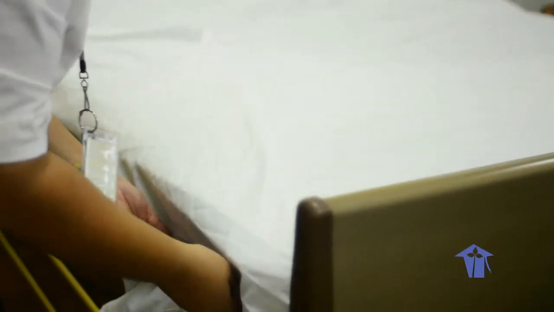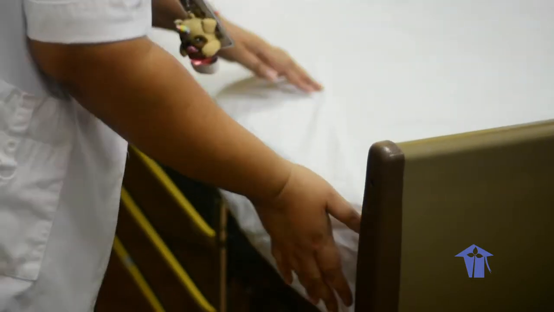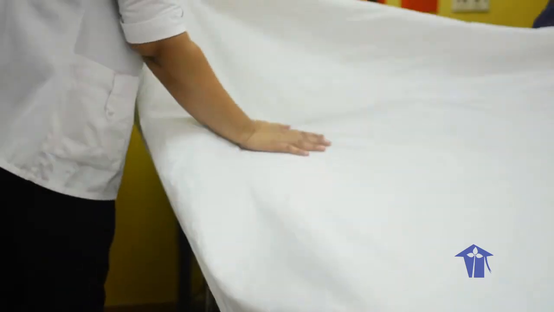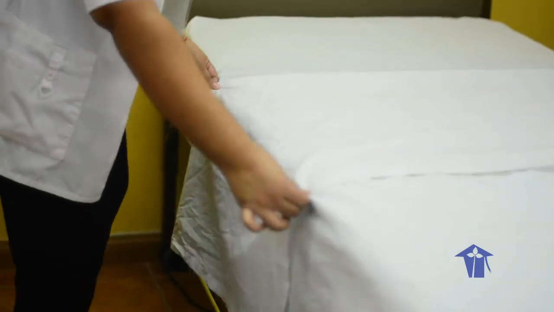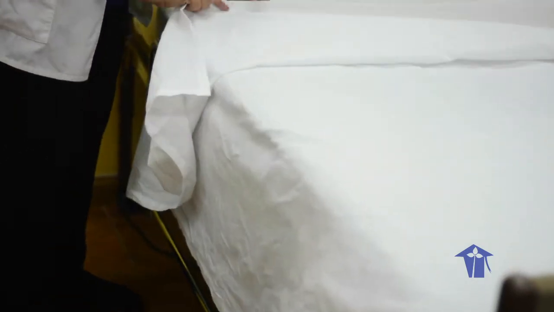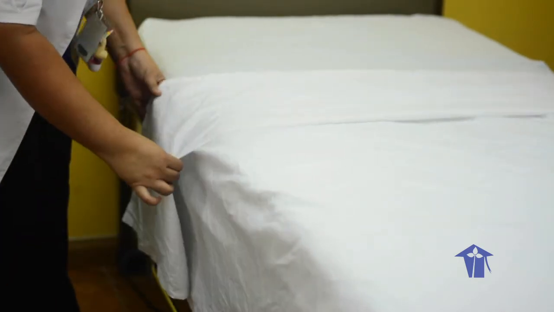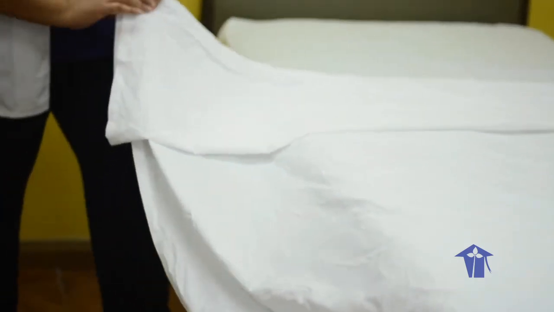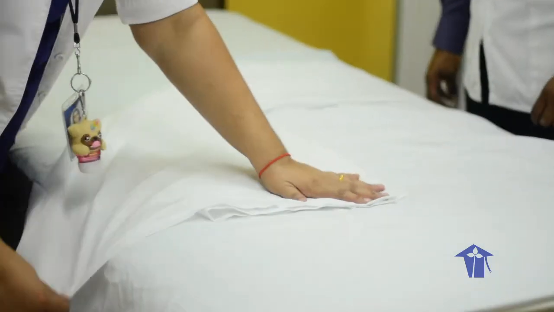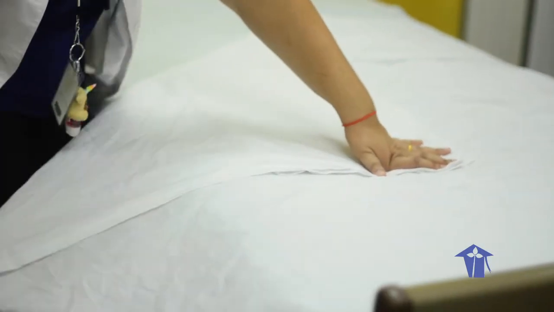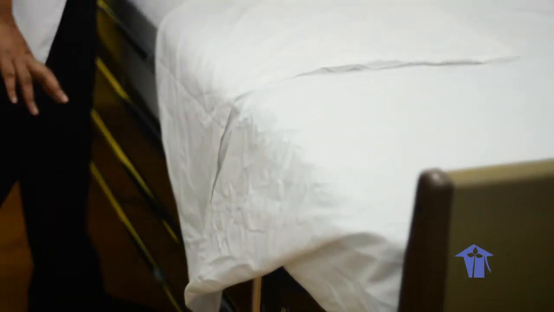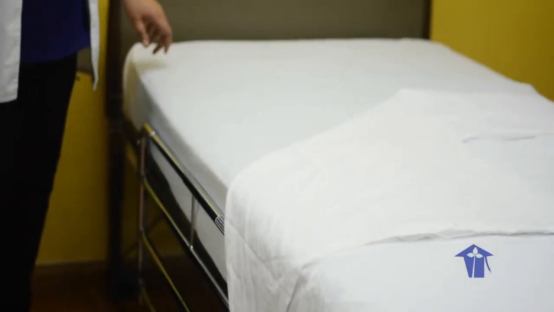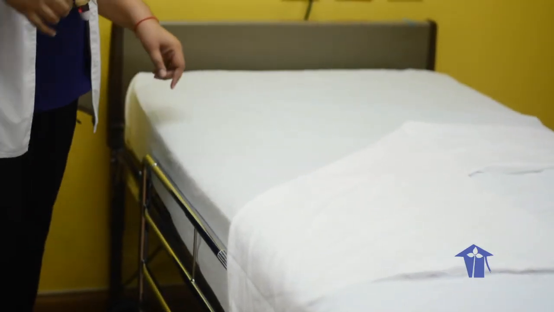So all we do is mitre, leave this, bring it down. This is too long, you can bring it back up, right? And because the patient is coming in from my side, I'm going to open the bed, so they know that this is the side that the patient will come into. Okay? So this is called an unoccupied bed.